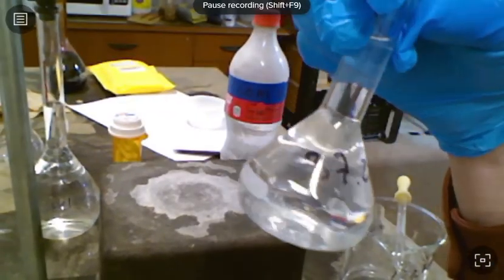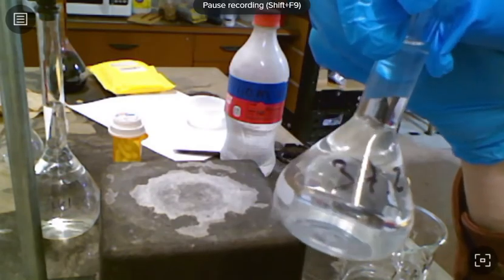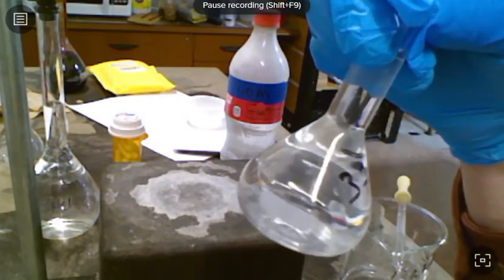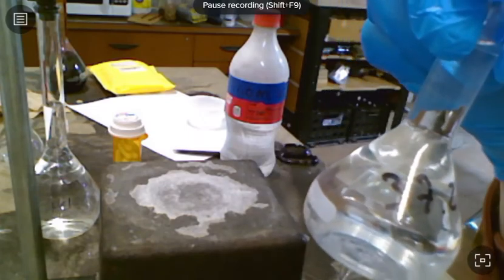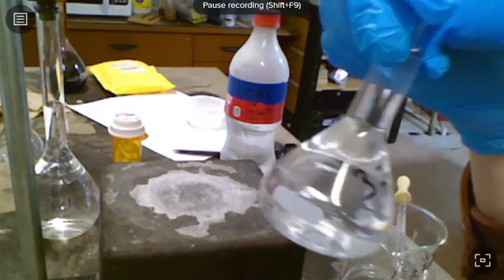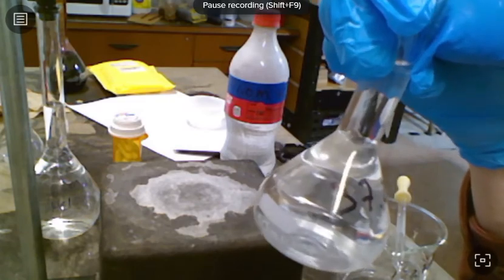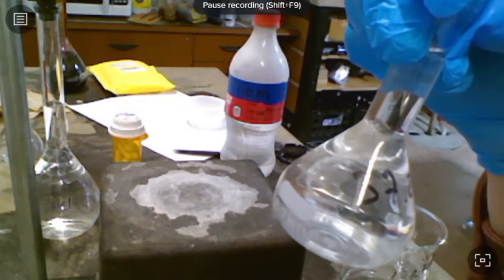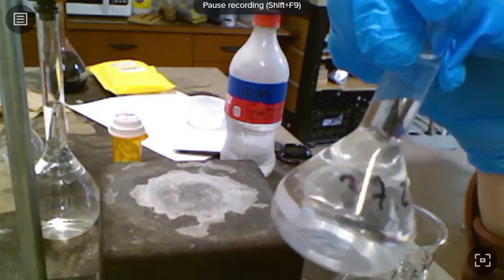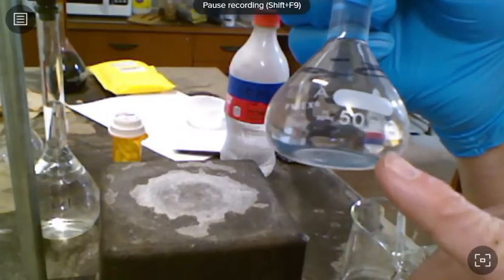Okay, so when I weighed that, the whole thing actually weighed 91.08 grams, and from that I subtracted the mass of my flask, and so I come up with a mass of 53.83 grams of solution for 50 mils.